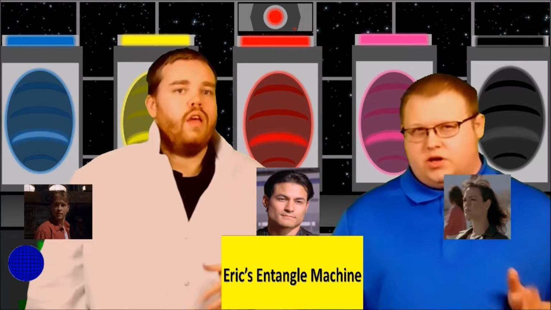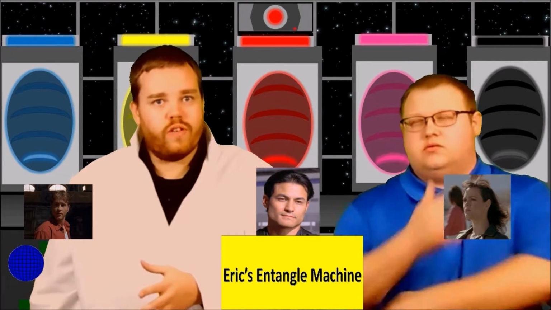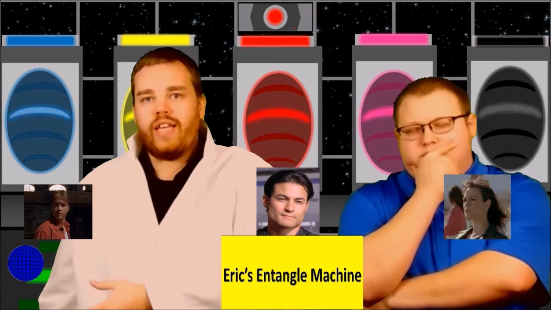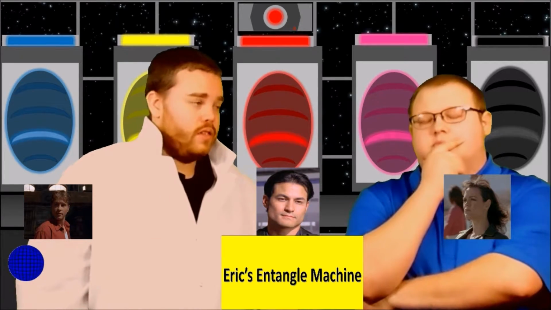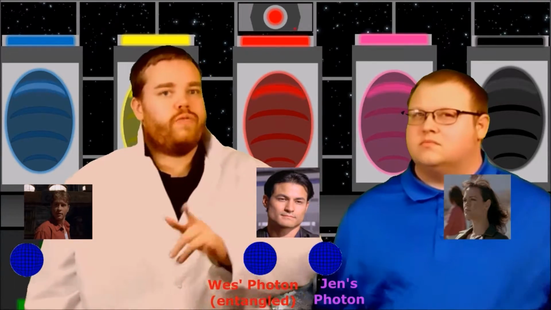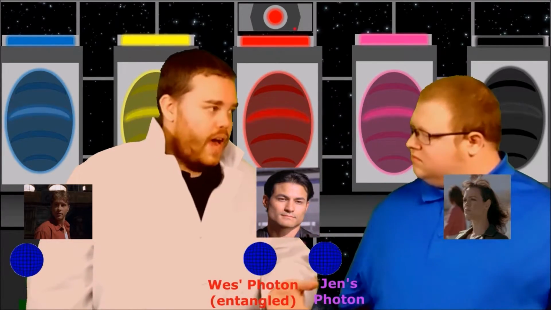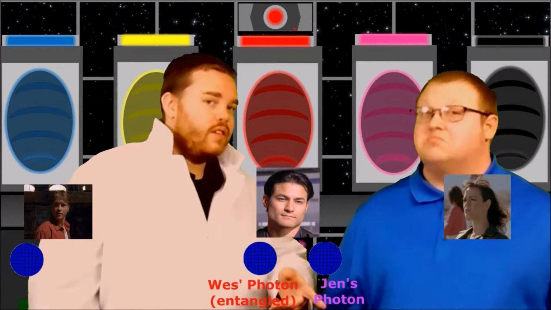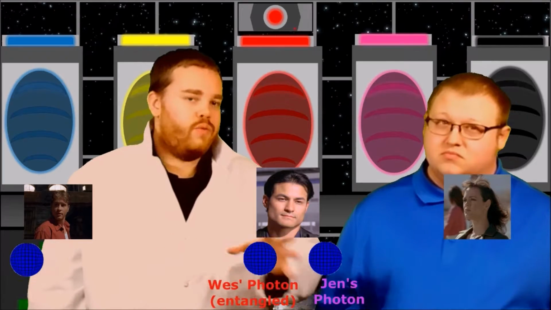And because Wes's 2 original photons are entangled, the one still with Wes begins to act like Jen's, because Eric then entangled Jen's and Wes's photons. So now, the photon Wes has is acting like Jen's because all the photons are entangled with each other. So, in short, this means Jen successfully teleported a message to Wes.